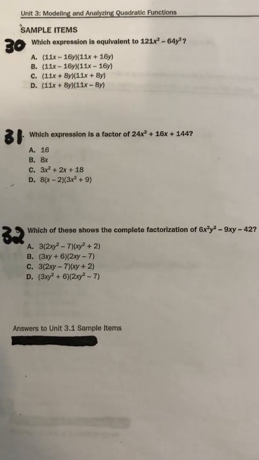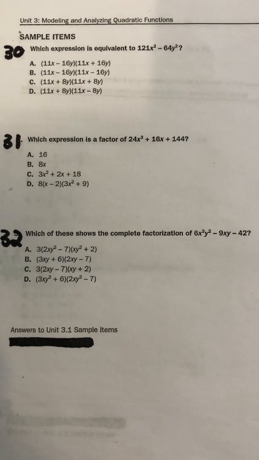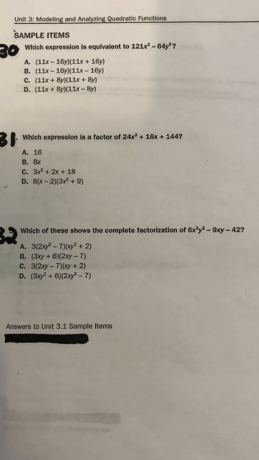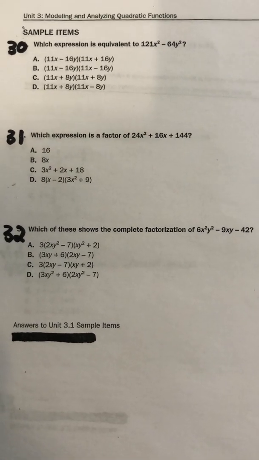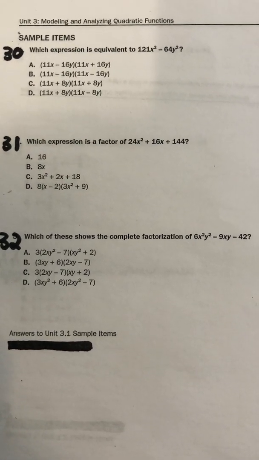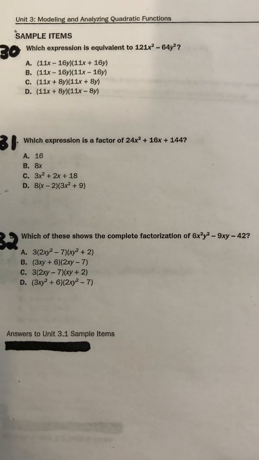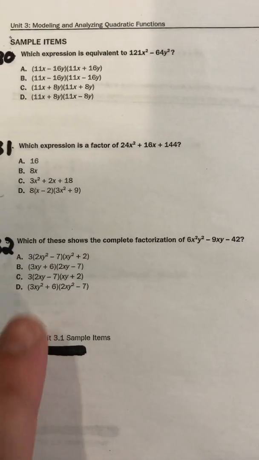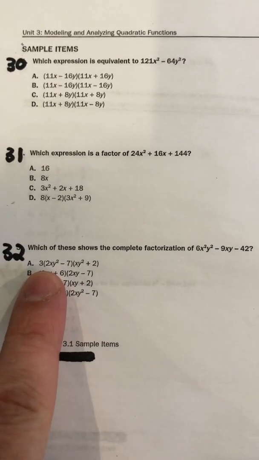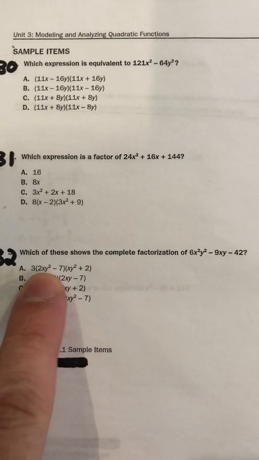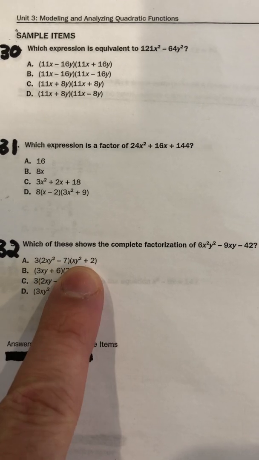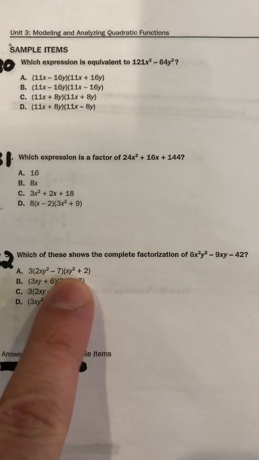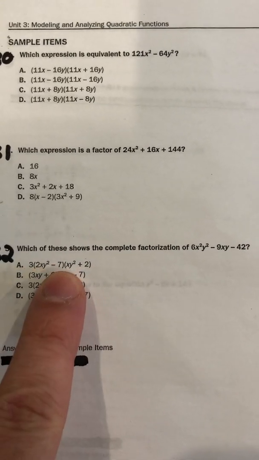32. Which of these shows the complete factorization of, wow, look at that. So instead of trying to factor that trinomial out, why don't you multiply or FOIL the choices and see what you get? So for example, on A, for A, multiply the 3 times that first parentheses, and then you can FOIL the 2 parentheses. Or FOIL the 2 parentheses first, and then multiply the 3 towards everything. Okay, so that's how you work that out.